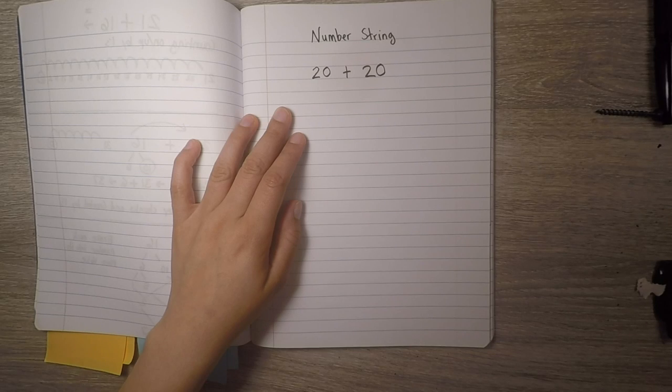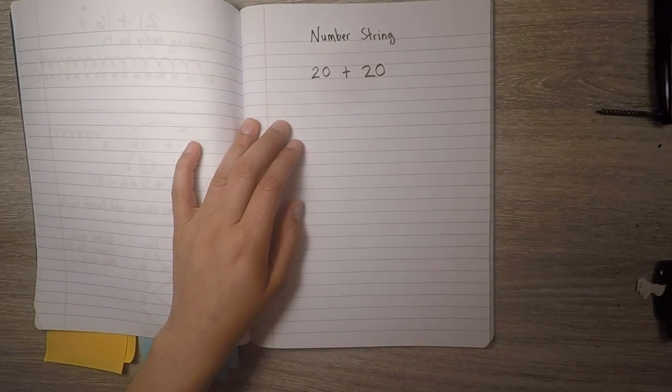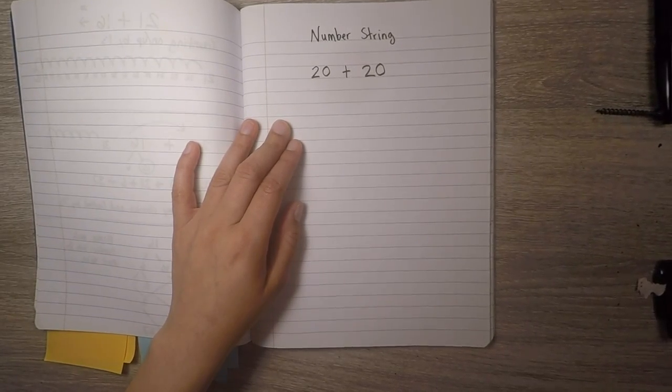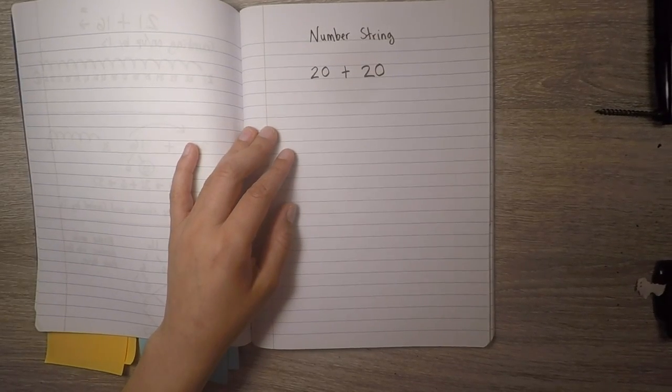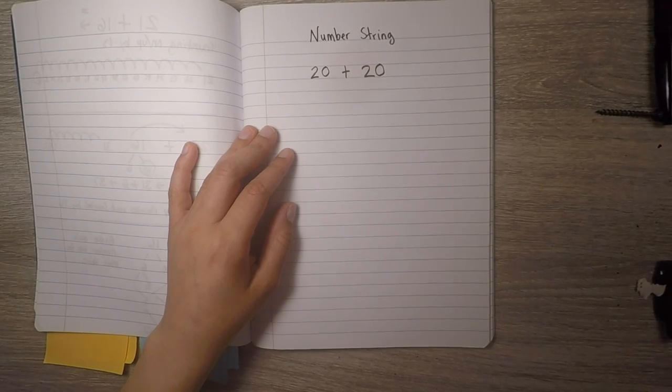Some of you might have already solved it instantly because you know some of these number sentences really quick. Others of you might still be thinking about what the answer could be, and that's okay. Take your time. I'll give you a few more seconds. Three, two, one.